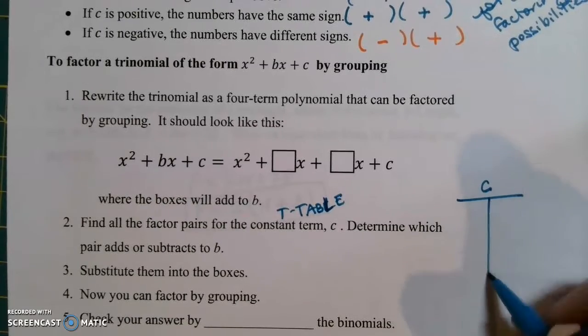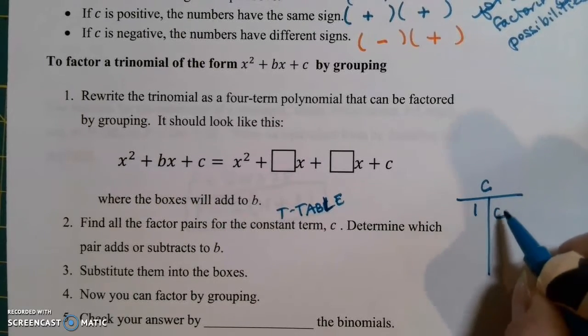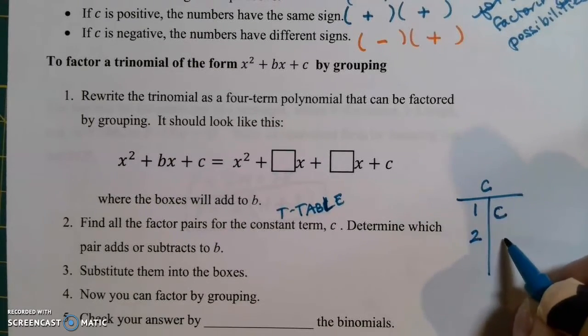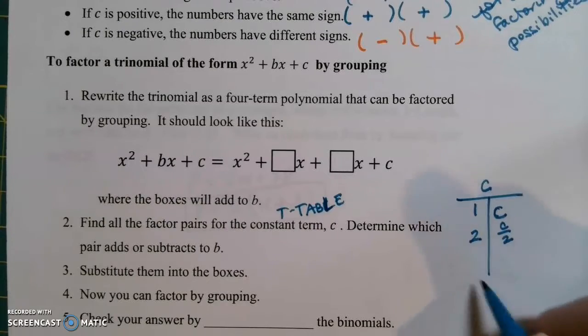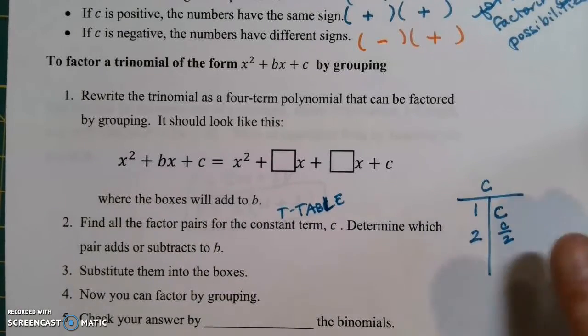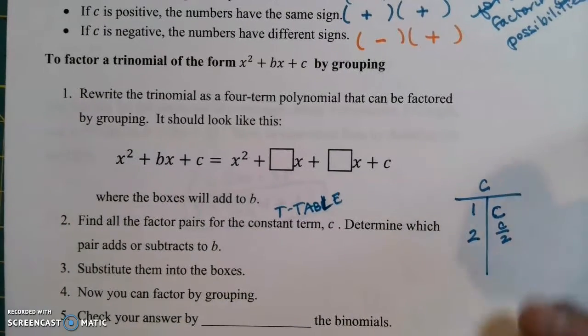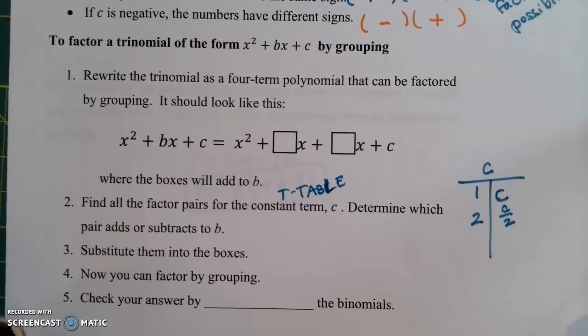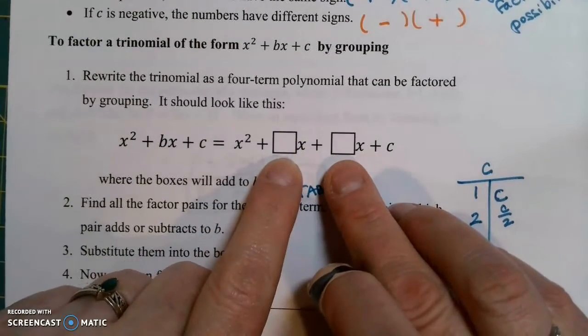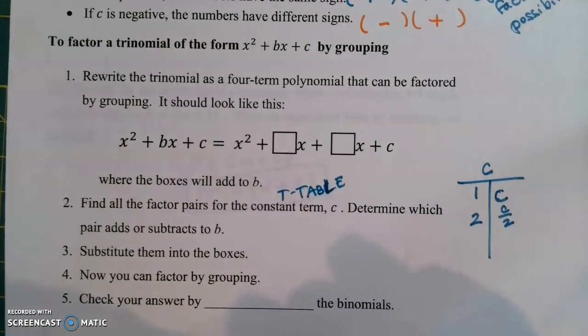So you're going to say, okay, well, here's C. There's 1 and C, and does 2 divide C? Yes, it does, and so on and so forth. And then you figure out which pair of those is going to add to B. Once you fill them in there, then you can factor by grouping.